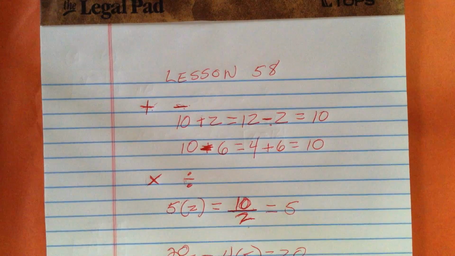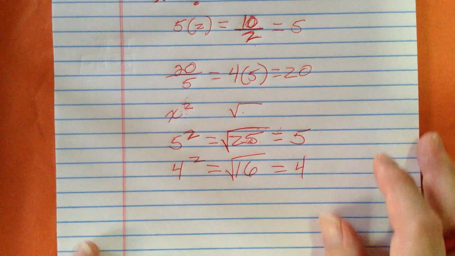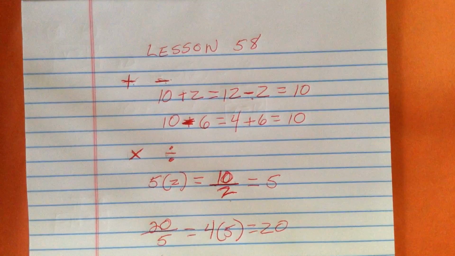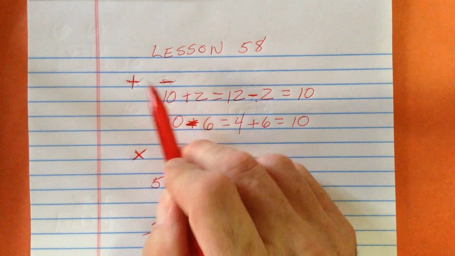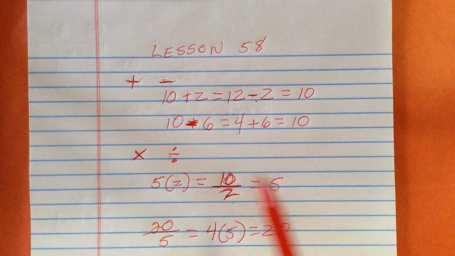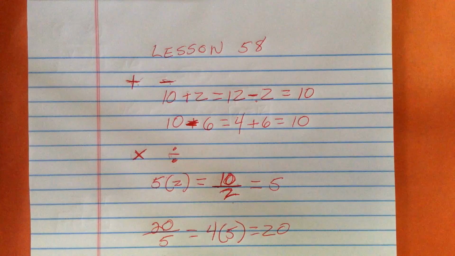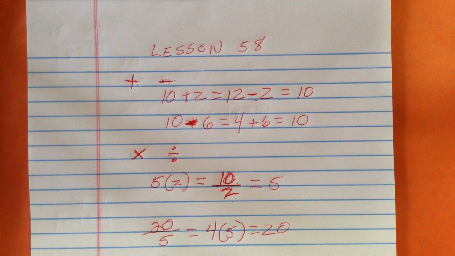You're doing lesson 58. And the main thing on these, you don't really get into the squares and the square root on these. But the main thing you got to remember is the opposite of adding is subtracting, the opposite of subtracting is adding, the opposite of multiplying is dividing, the opposite of dividing is multiplying. Okay? And then in the last video, I'll show you the answer sheet and how I work them out.